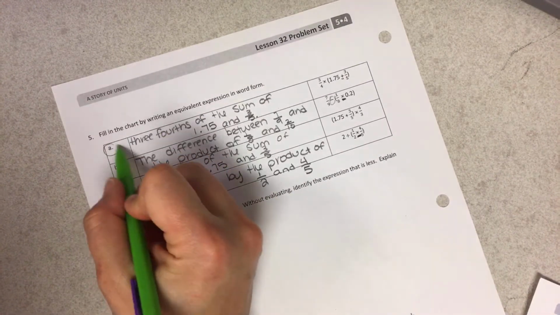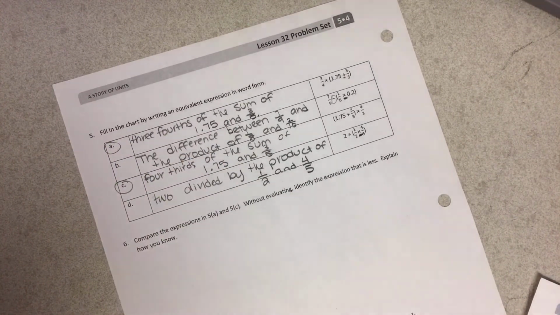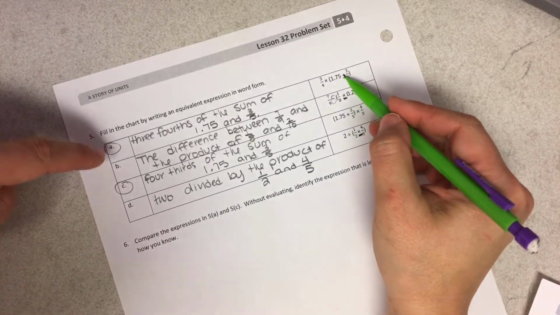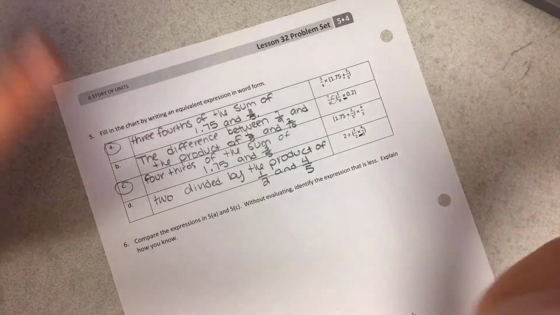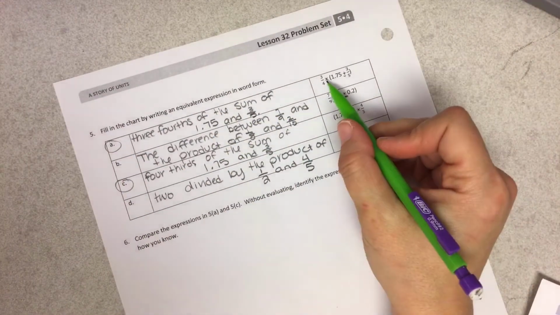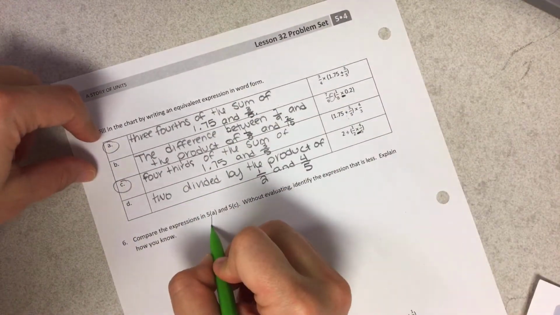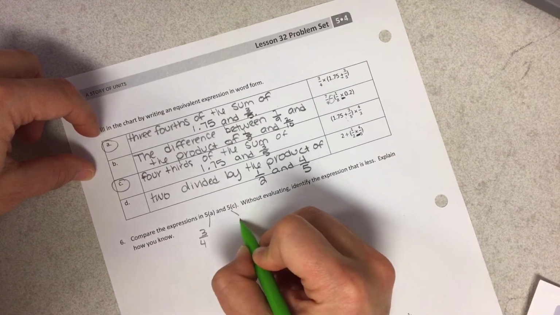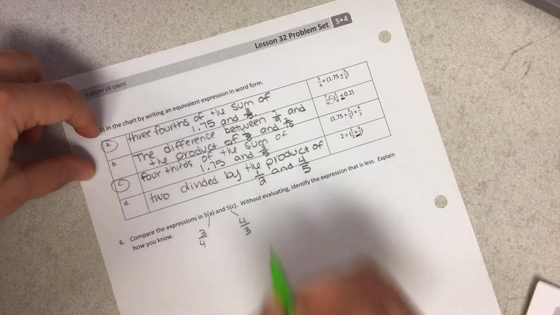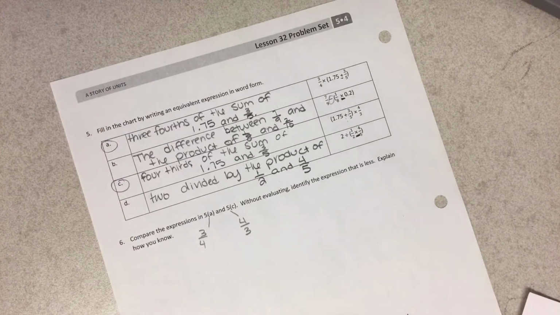Now what they want me to do is take a look at A and C. First of all, I am adding both of the same things in the fraction. But on A, I'm multiplying it by 3/4, and on C, I'm multiplying it by 4/3. So I want to know which one is going to be greater.